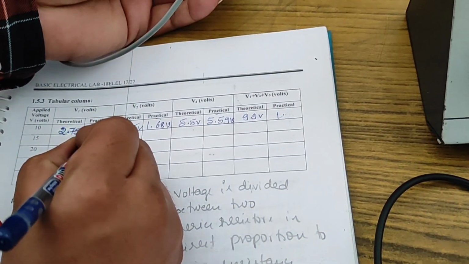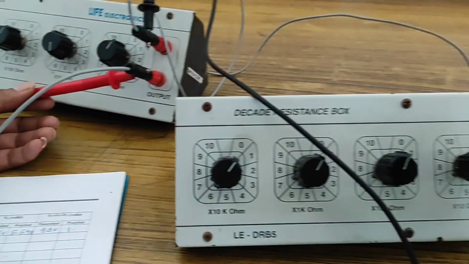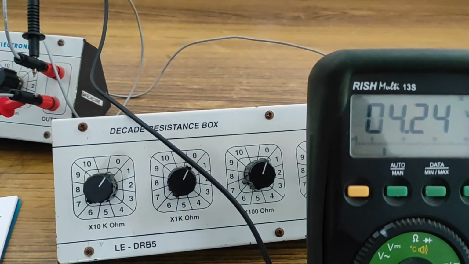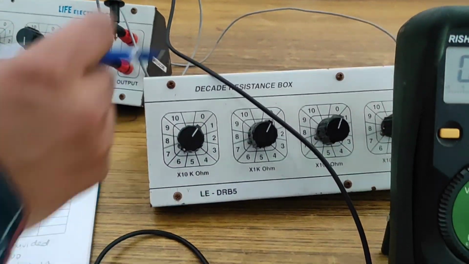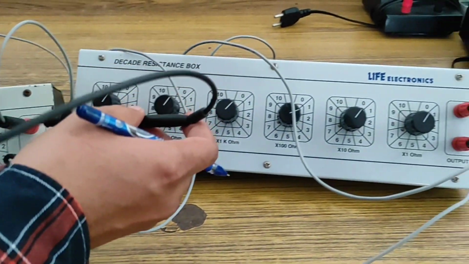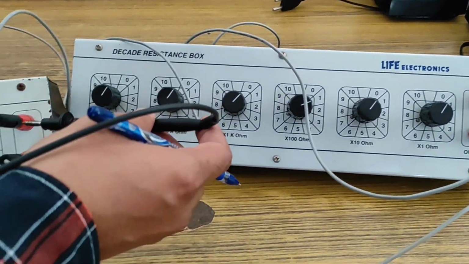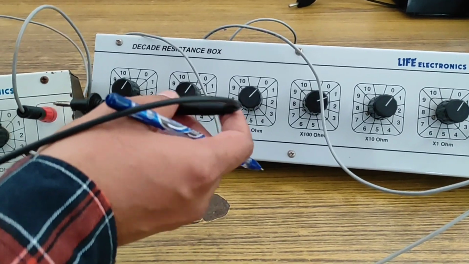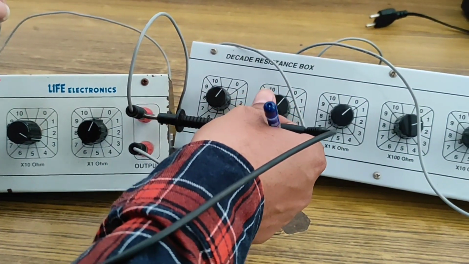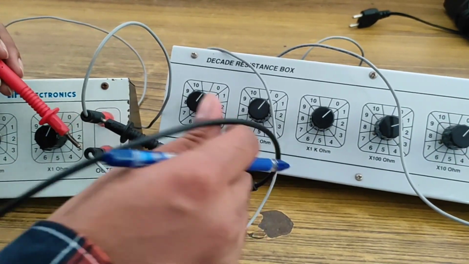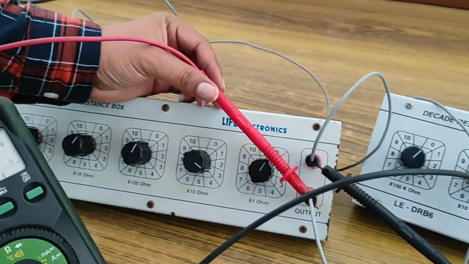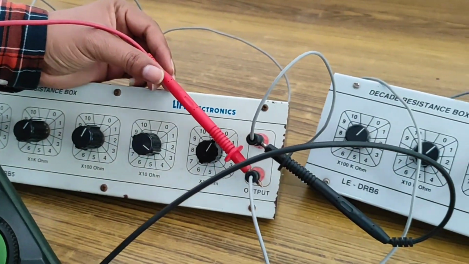For 15 volts, it is 4.24 volts, and for R2, just connect this multimeter terminal across R2. It is approximately 2.5.